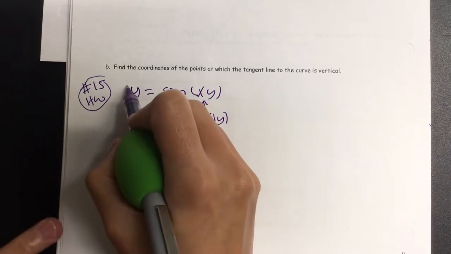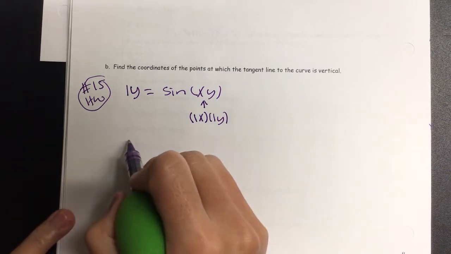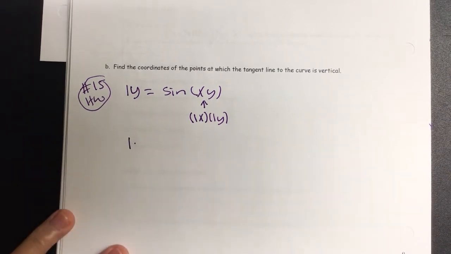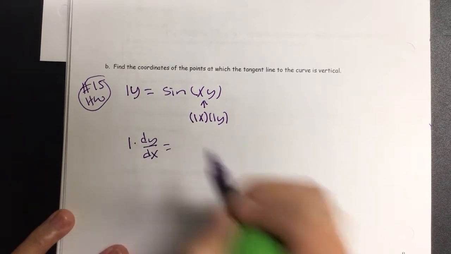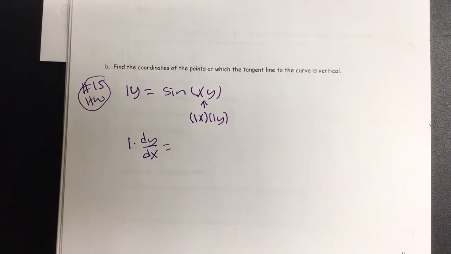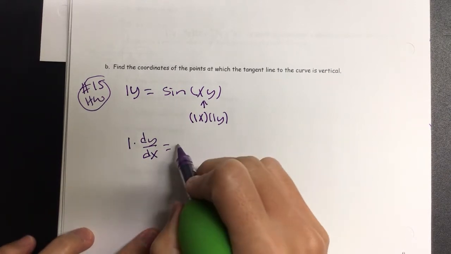And let's also write 1 in front of the y. Okay, what is the derivative of 1y? 1, and that was pertaining to a non-x, so we need dy over dx. And then for the next piece, we have sine, but it's a chain rule. So what is our derivative of sine?